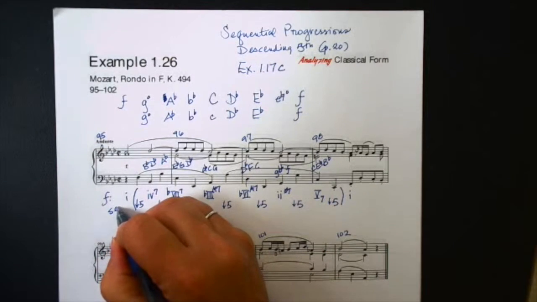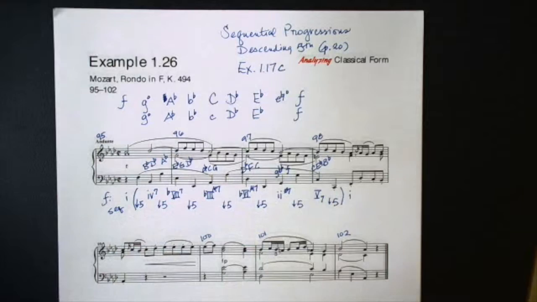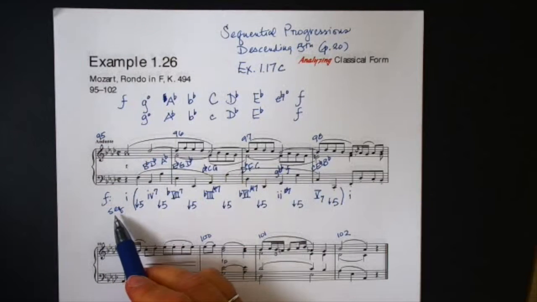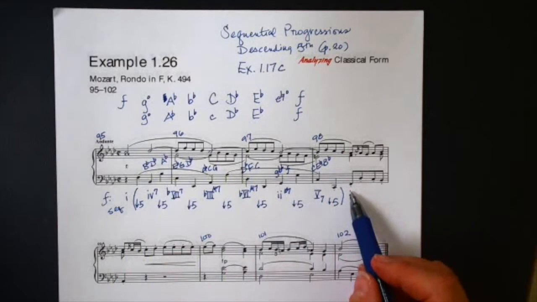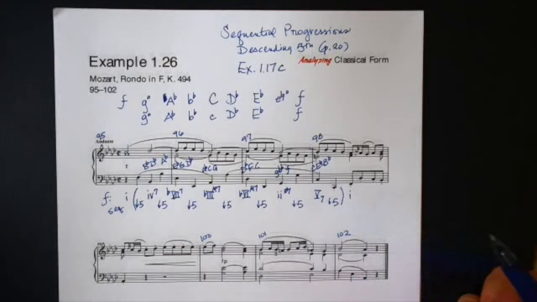Down by fifth sequence, so we put the Roman numerals within the sequence, within parentheses, labeled SEQ for sequence. It connects the initial 1 chord with the return of the tonic chord in measure 98.